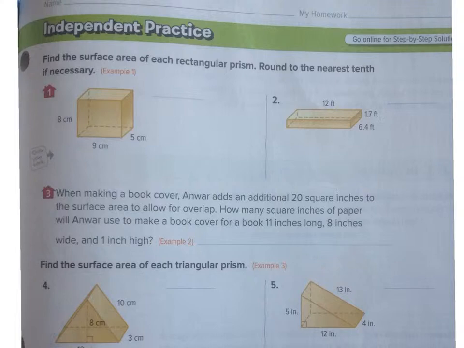So here we can see that this side right here and the opposite one where that dotted line is, those dimensions are 8 by 9, and there's 2 of them, so we multiply those by 2.